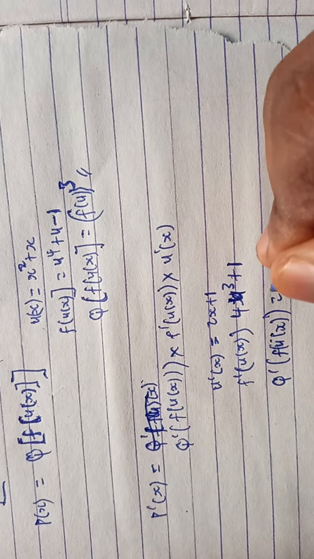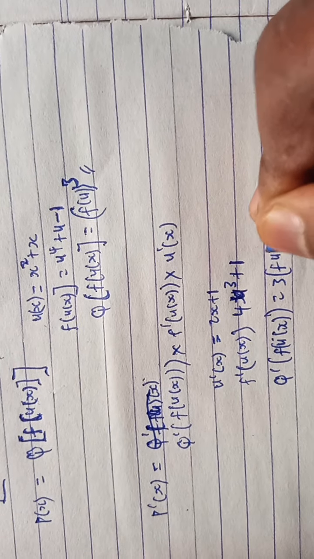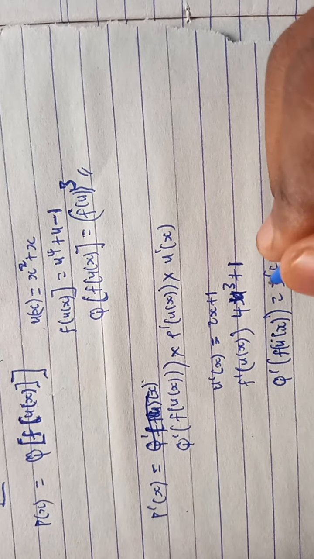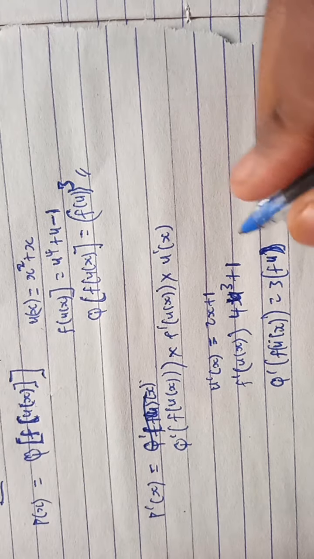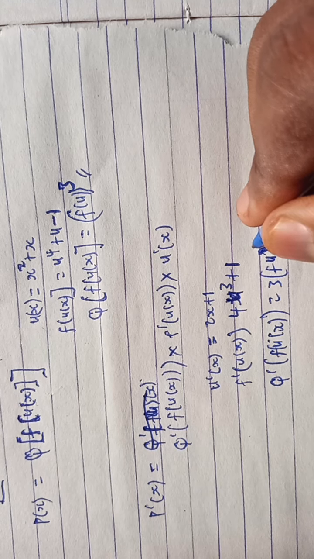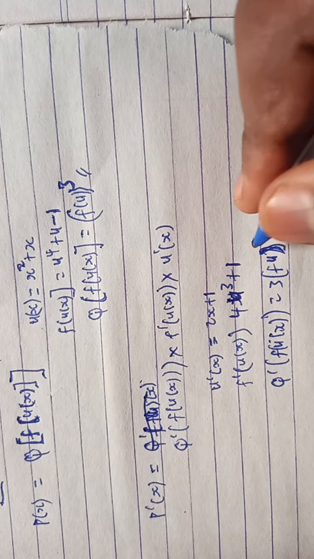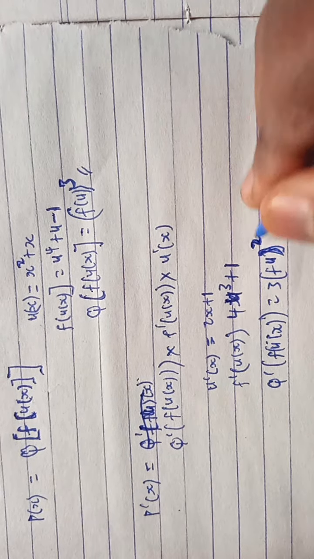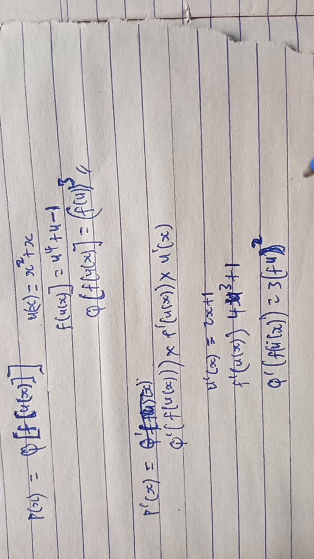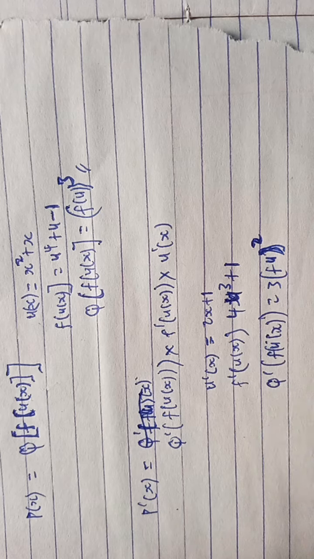That one will be equal to 3 f of u to the power 2, rather, guys. So this is it. So now, guys, what we will do is that we now multiply them.